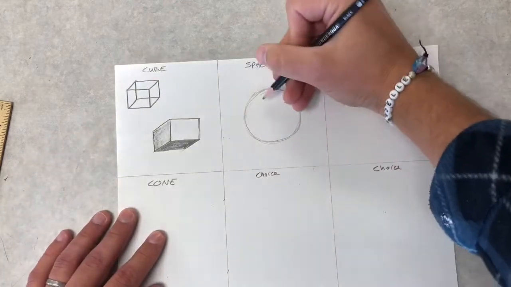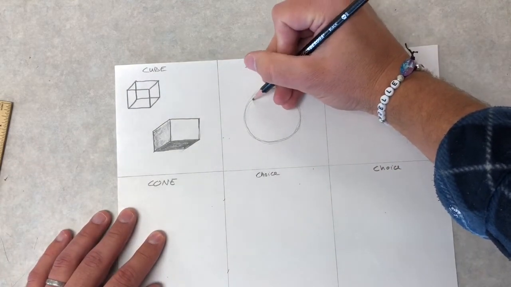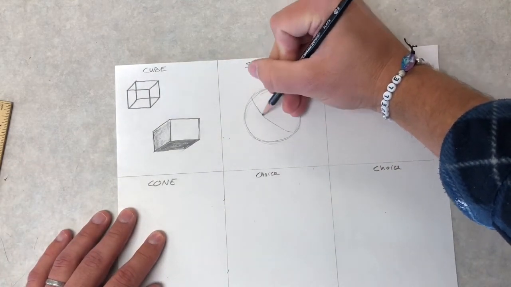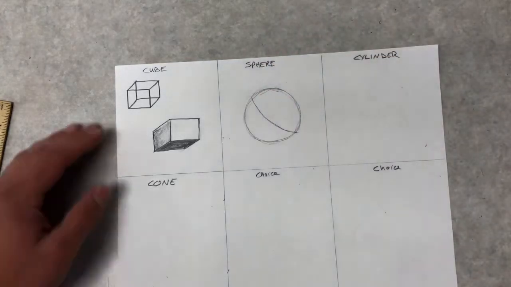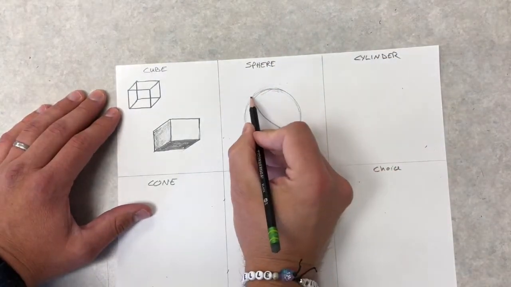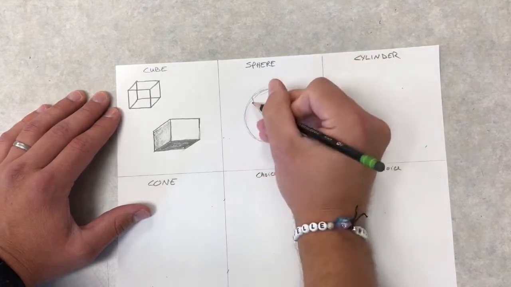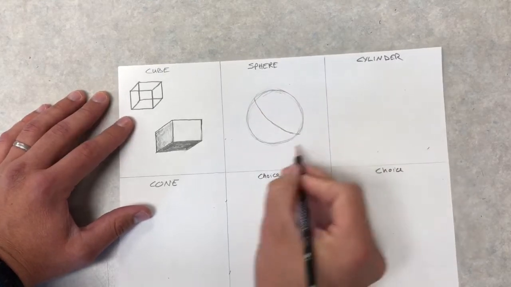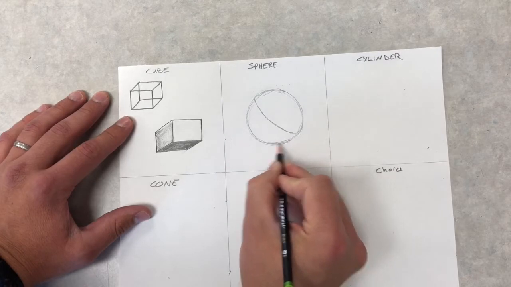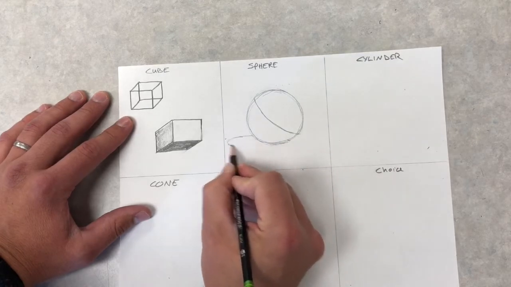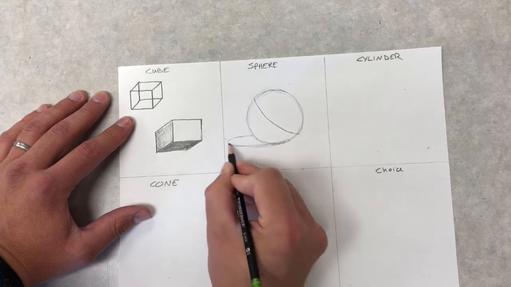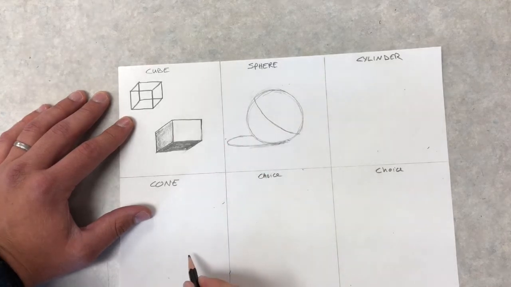One thing you'll want to do is think about the equator. If you know what the equator on the Earth is, it's basically what separates the top half of the Earth from the bottom half of the Earth. On a sphere, the equator separates the top half of the sphere from the bottom half. If the light's up here, the bottom half is going to be a lot darker than the top half. We're also going to add a shadow to this sphere because three-dimensional objects have shadows. That's going to be the darkest part.